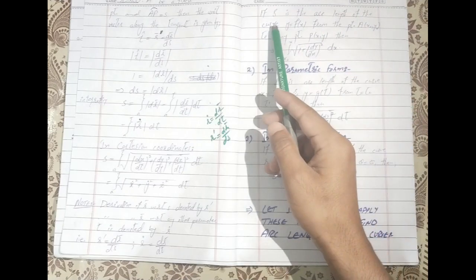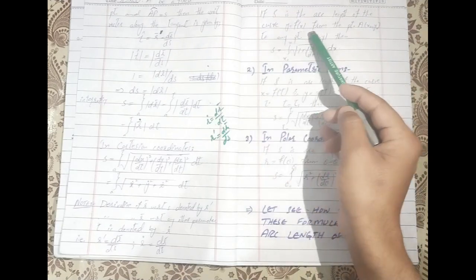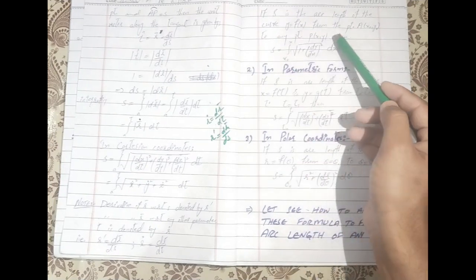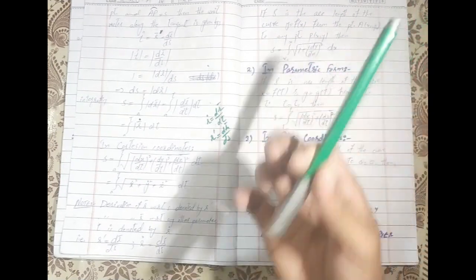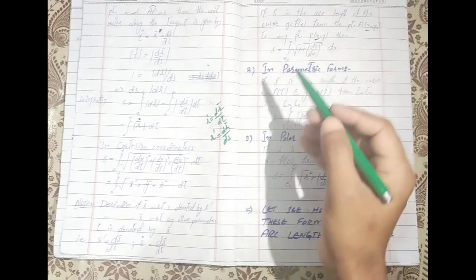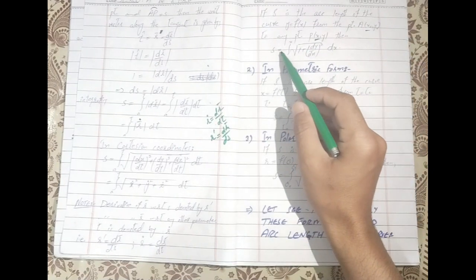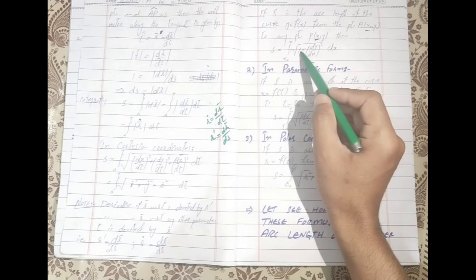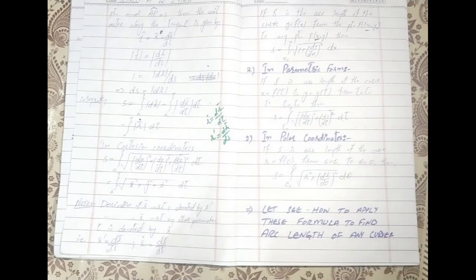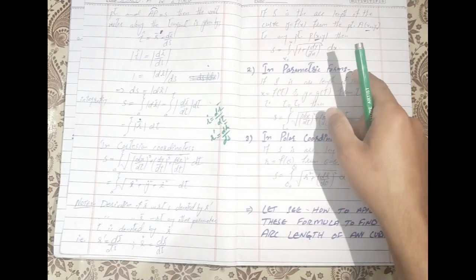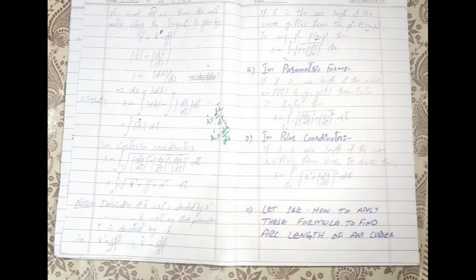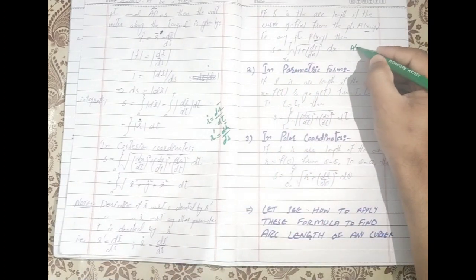In Cartesian coordinates, s is the arc length of the curve y equal to f(x) from the point A (x naught, y naught) to the point P (x, y). The first initial point is this and the final point is this, so s is equal to the integral from x naught to x1 of the square root of 1 plus, taking the derivative dy over dx, squared, dx.